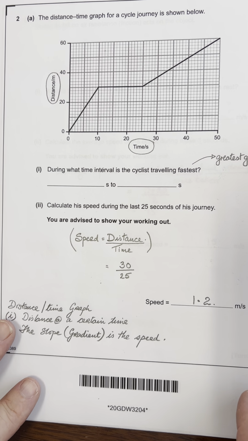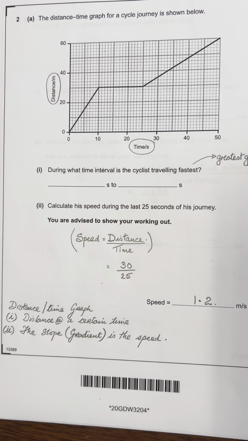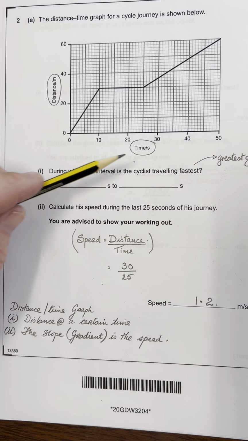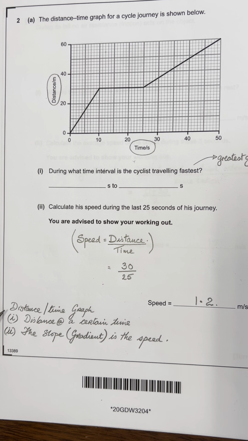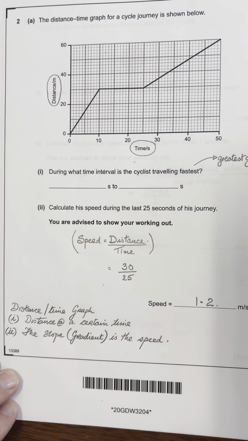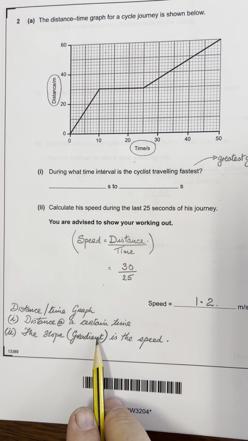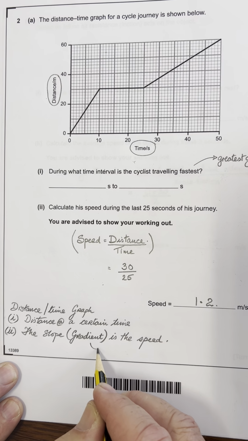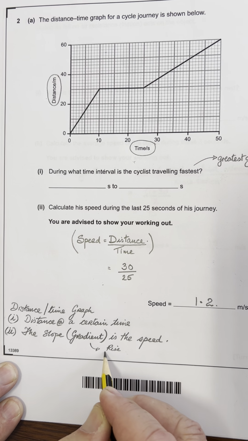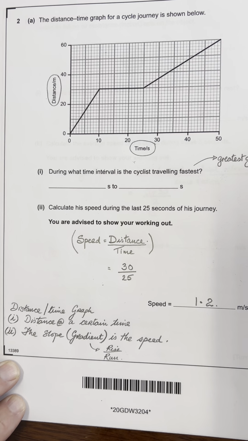Next question up is a distance time graph. And I keep saying, when you look at these graphs, don't be confused with a distance time and a velocity time. They are totally different. So I know this is a distance time because it says it there. Distance versus time. Go to the bottom here. You should be writing this as your exam technique. There's only two things I can tell from a distance time graph. I can tell the distance at a certain time, just cross that T. And the slope or the gradient is the speed. And again, gradient, a rise over a run. So that's all I can really ask.